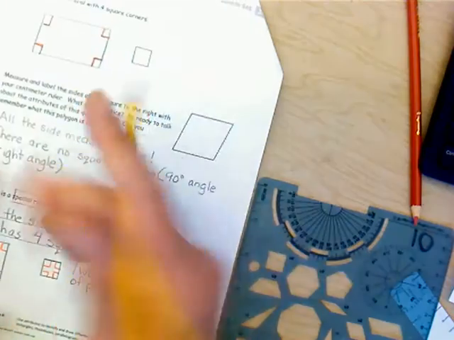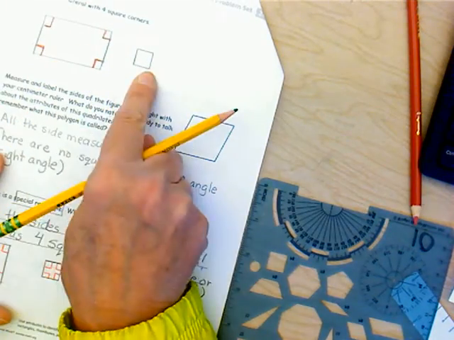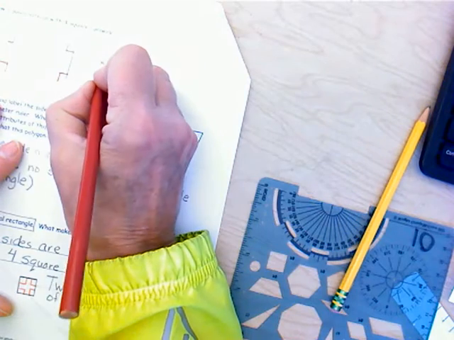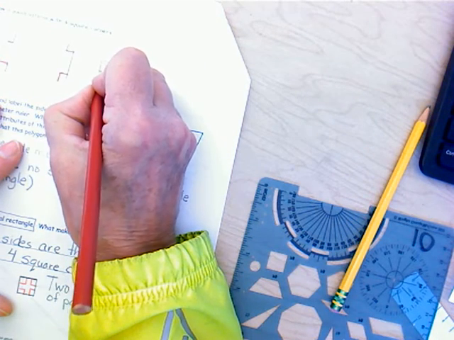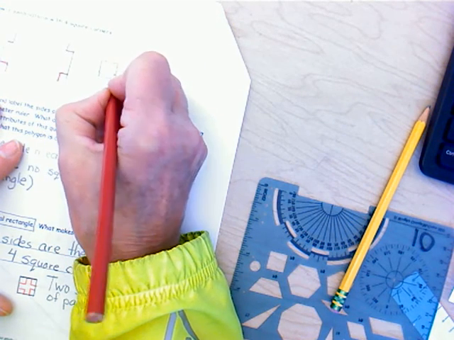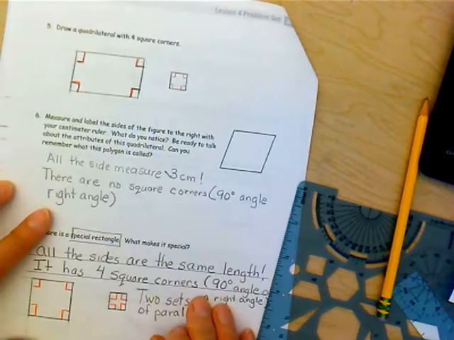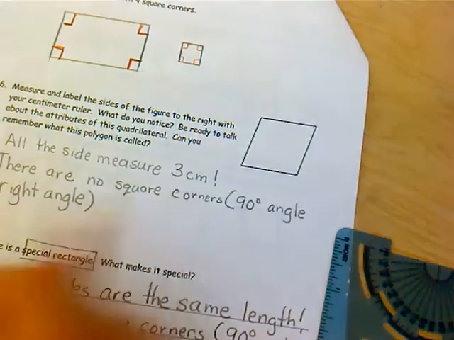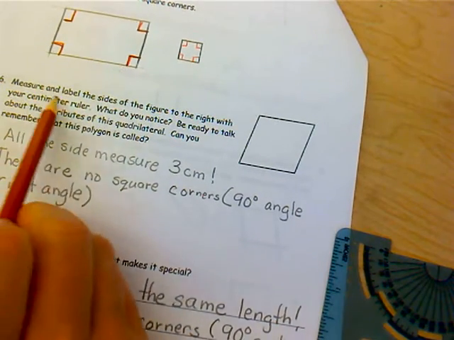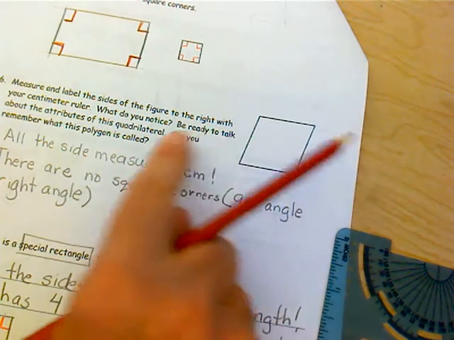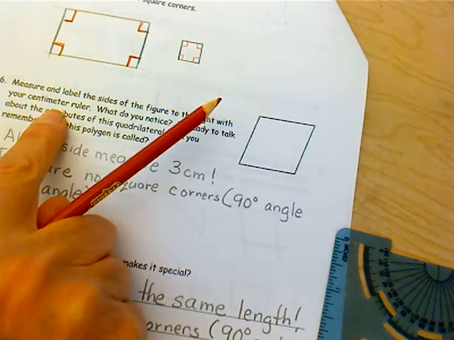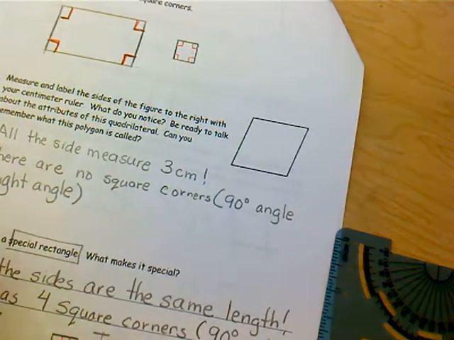Alrighty, so it could either be a rectangle or it could also be a square. And I'm going to put in my little symbol that says that each one of those corners is a square corner or a right angle. Now that's pretty beanie. All right, so now you were supposed to measure and label the sides of this figure or this polygon with your centimeter ruler. And what things did you notice?